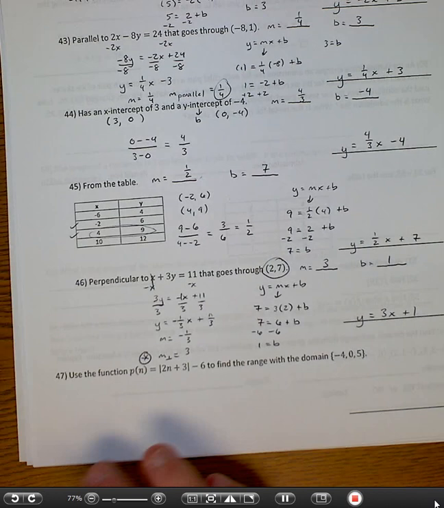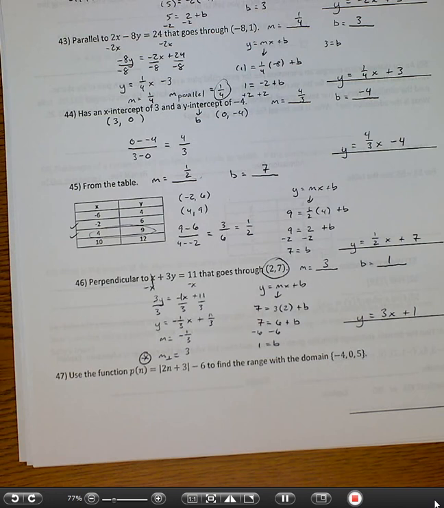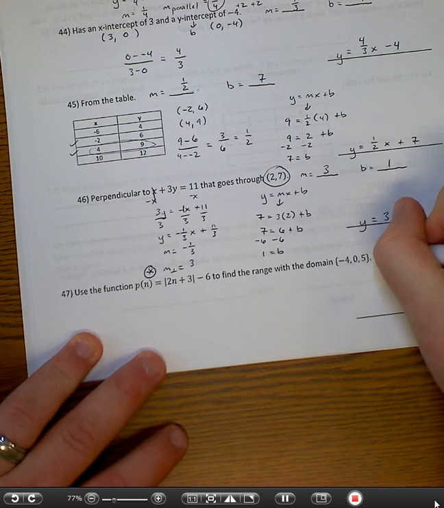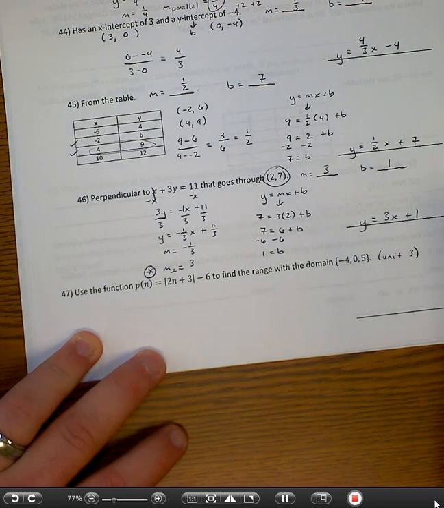Okay, hopefully you saw the similarities between all 6 of those problems. Okay, find slope, find y-intercept. The change comes in how to find slope. If you find the slope, the y-intercept is all the same. Okay? 47 is from Unit 3. And it's just Lesson 3 again.